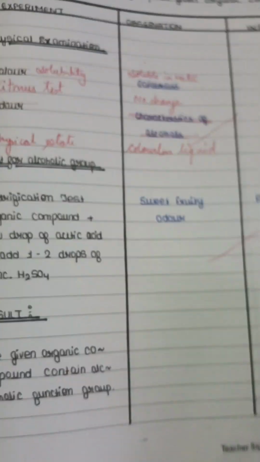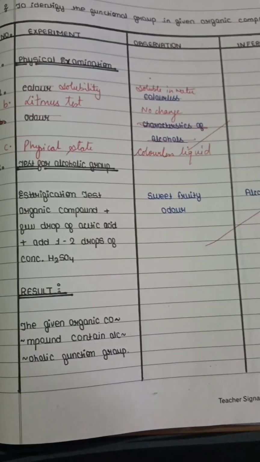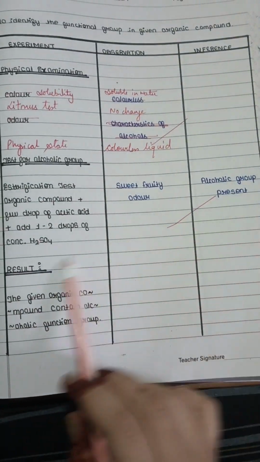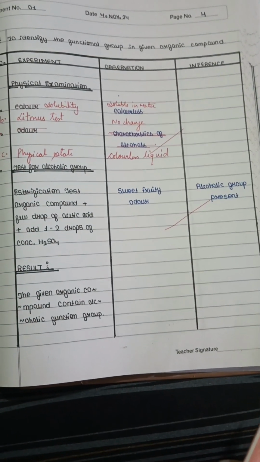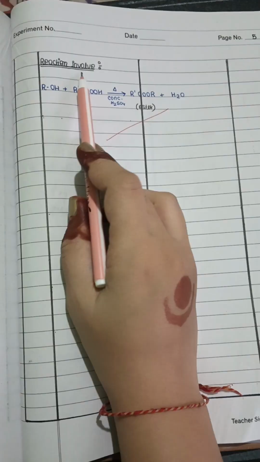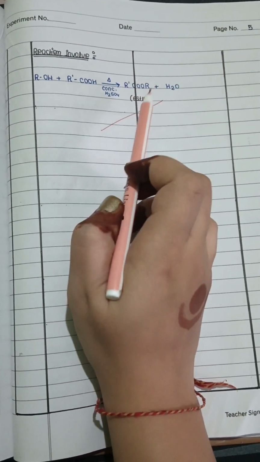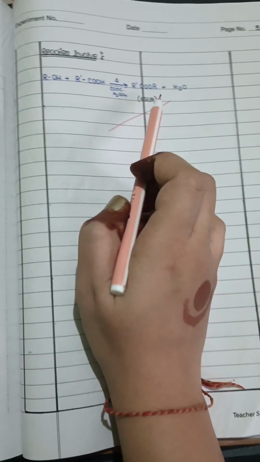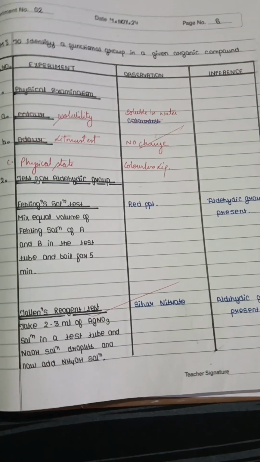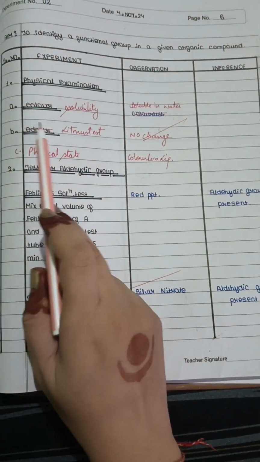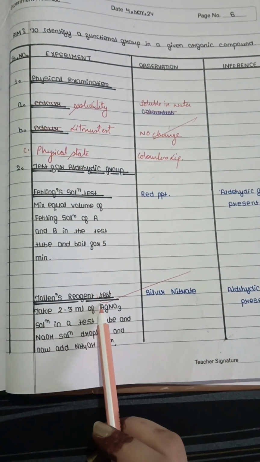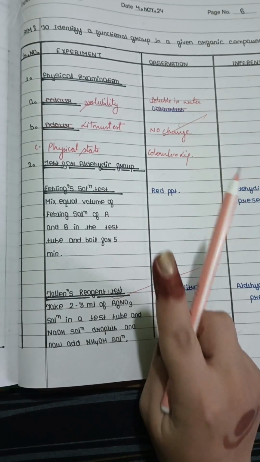Okay, so now here are the tests which have been written for you. This is the test for alcohol. You also have to write the reaction involved. In exam also, the examiner asks you for the reaction involved. The next is Fehling test and Tollens test. In exam, just write one test.